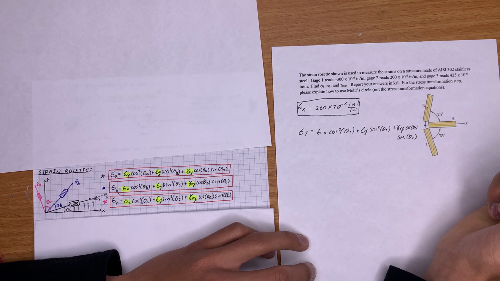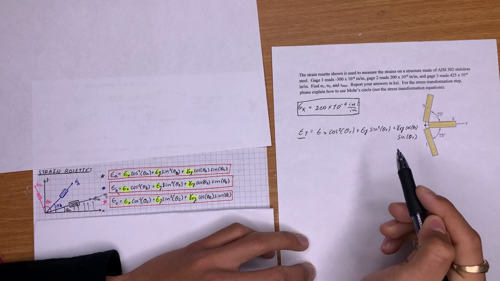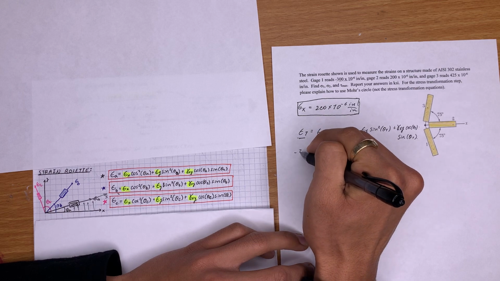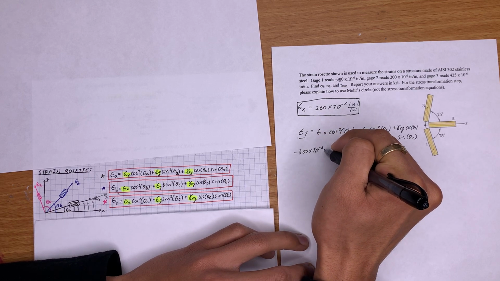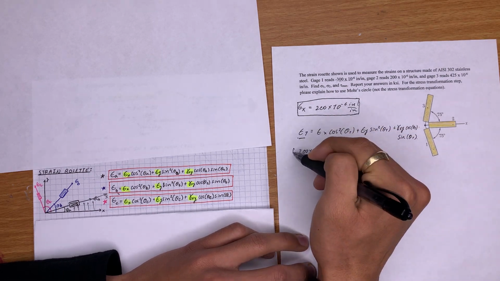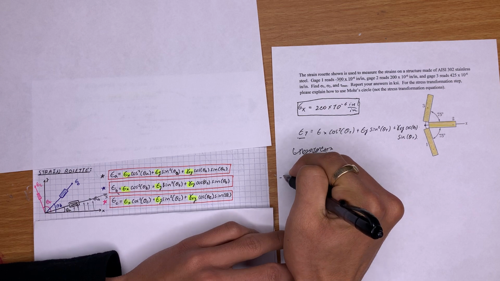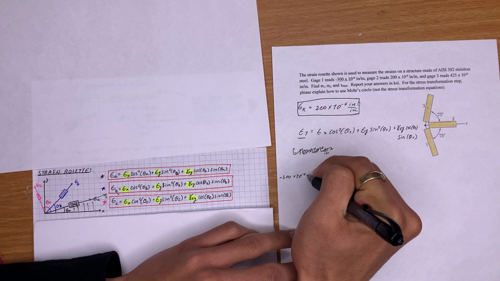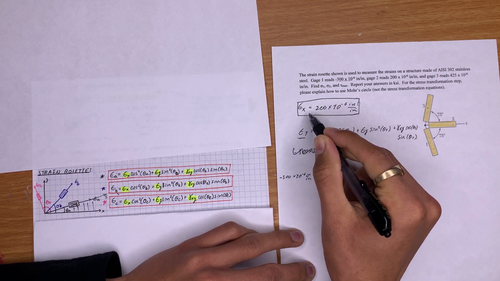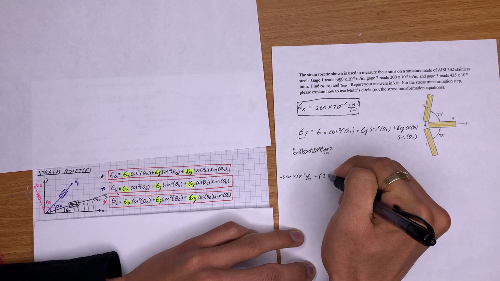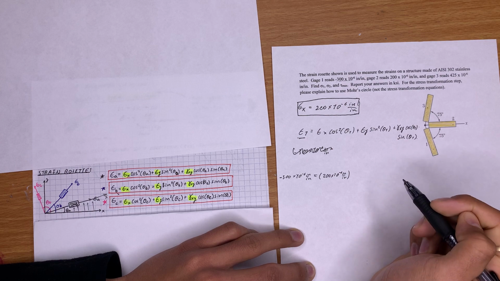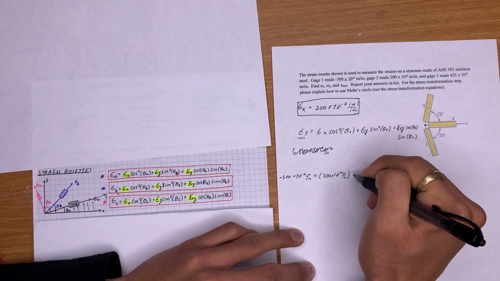So we will now plug in the values. We're given this gauge value up here. So minus 300 times 10 to the minus 6 inches per inch is equal to strain X, which we already identified, 200 times 10 to the minus 6 inches per inch, and then cosine squared of theta 1.